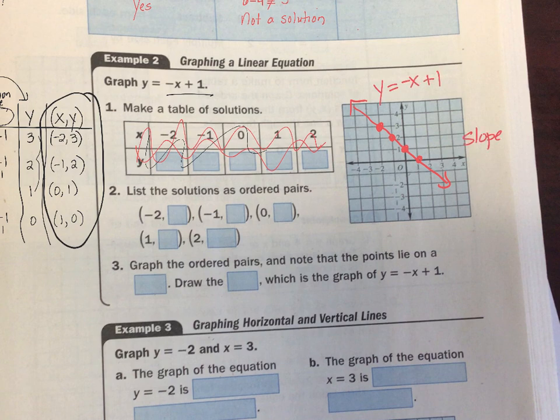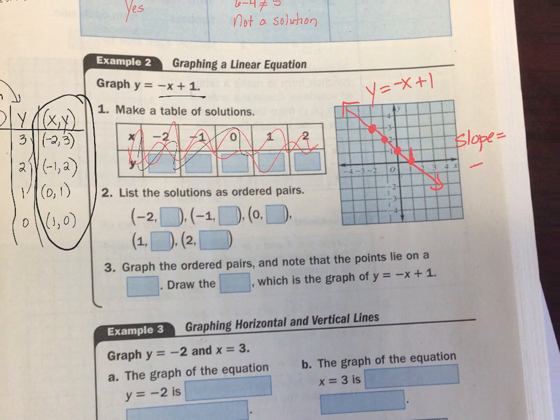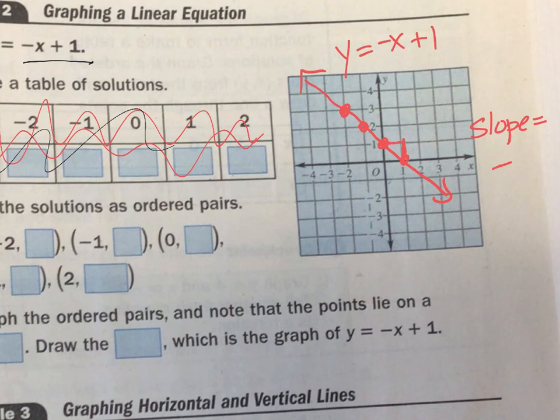You can see the slope. You guys said it's negative. How many am I rising? 1 and running 1. So it's -1 over 1, which is -1. Right? I heard some of you saying 2 over 2. Isn't that the same as -1?